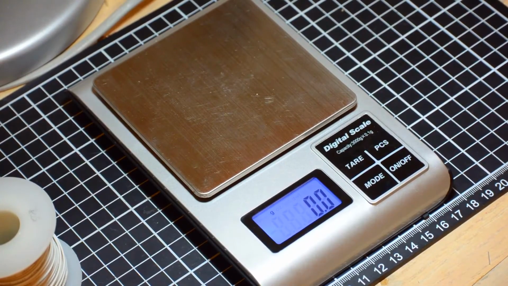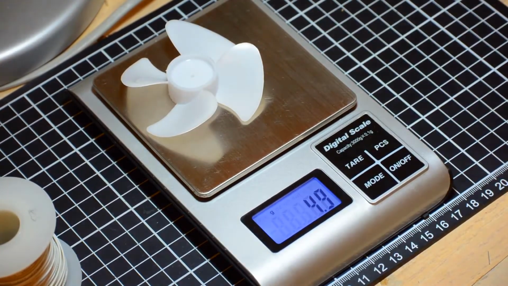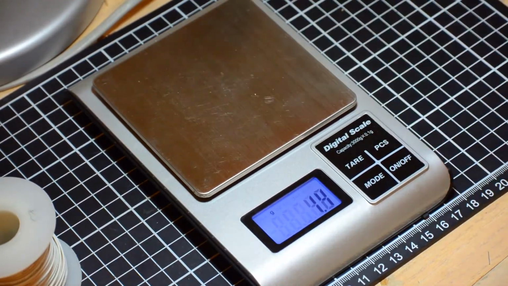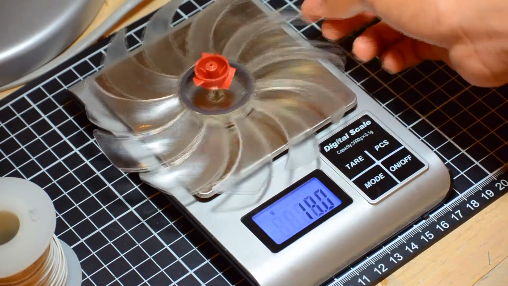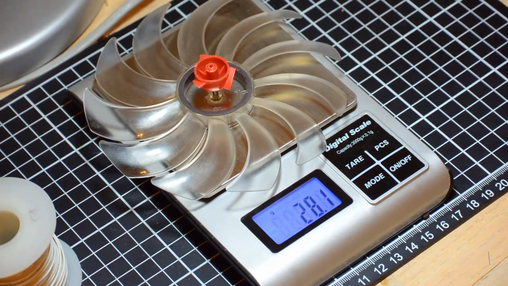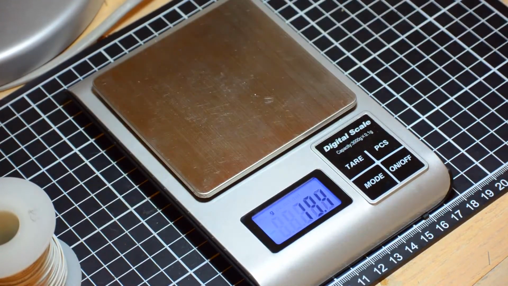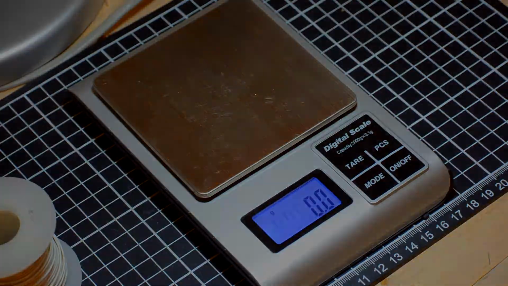Now let's measure the weights of the fan blades. The smaller fan blade is 4.8 grams. And now let's measure the heavier fan blade. The larger fan blade is around 28 grams, a lot heavier than the smaller fan blade. And now it's time to perform the experiment.